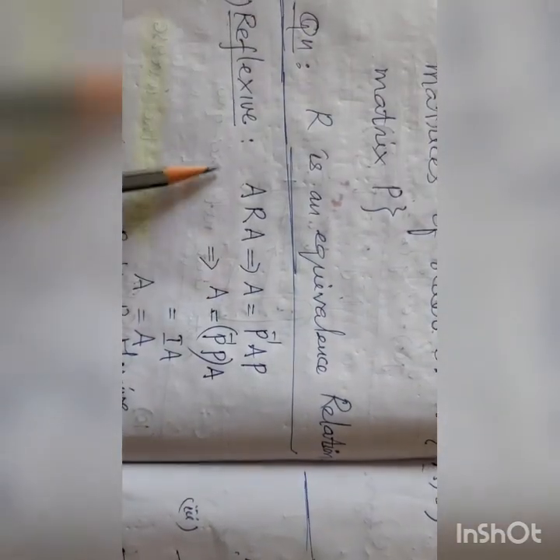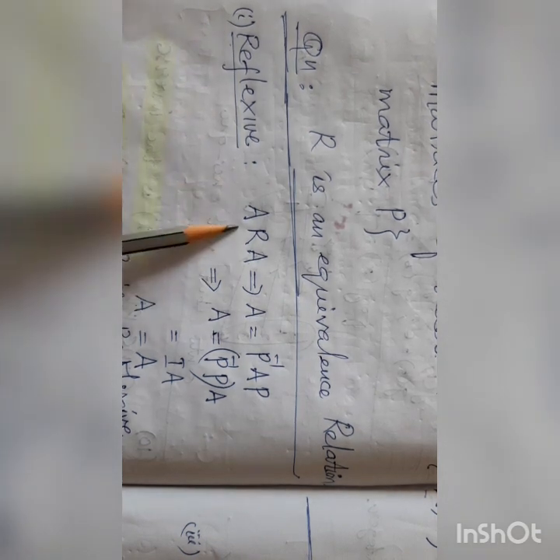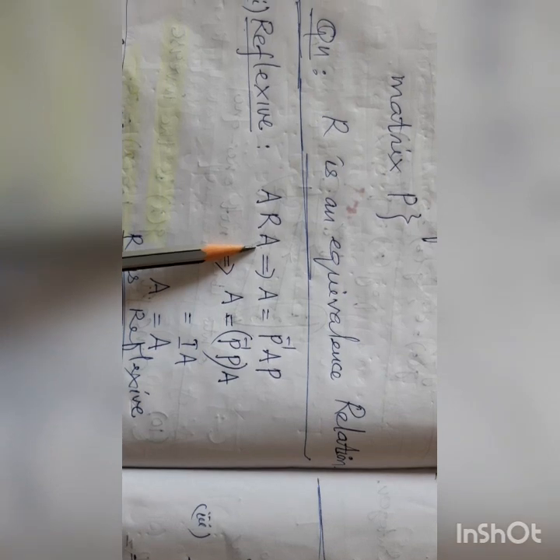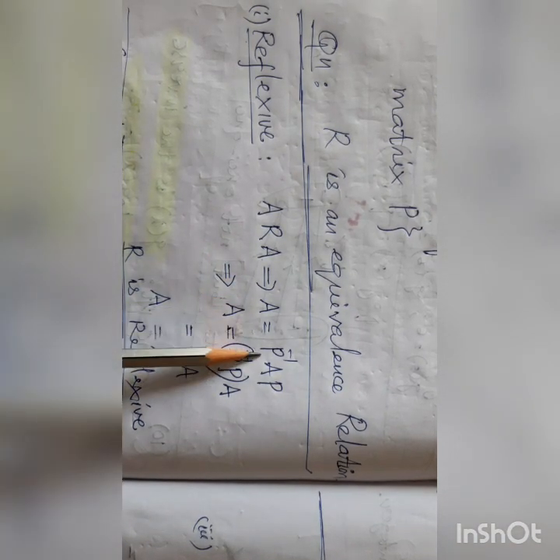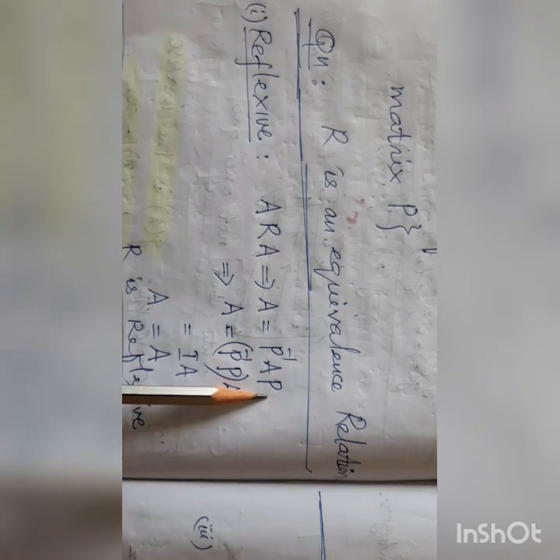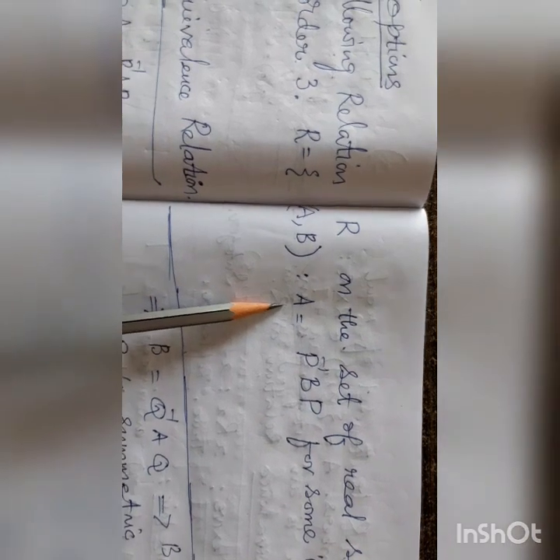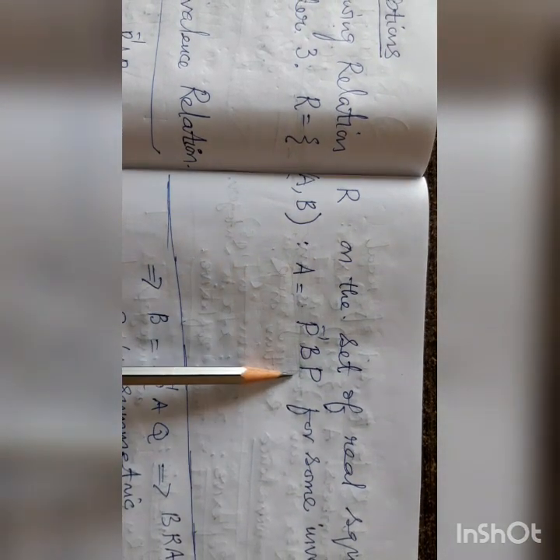First, we have to prove reflexive. A R A, that is reflexive. This implies A equals P inverse AP, because in the question it is given A equals P inverse BP.